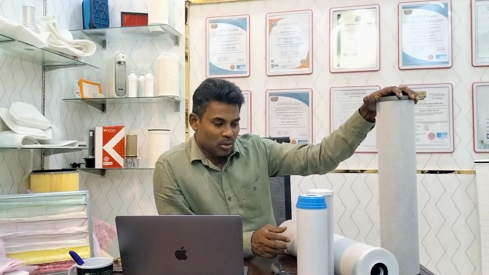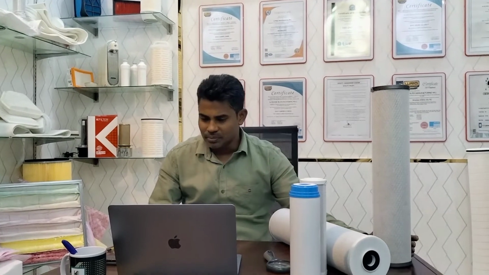These are 10 inch sizes and 20 inch sizes. We can also make jumbo filter cartridges in 10 inch. Up to 20 inch is standard; 30 and 40 inch are purely customized products, which we can also make. So these are the sintered filter cartridges we are using.